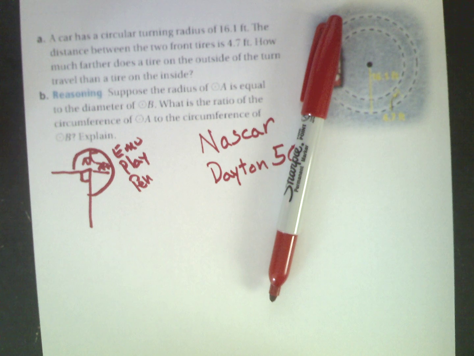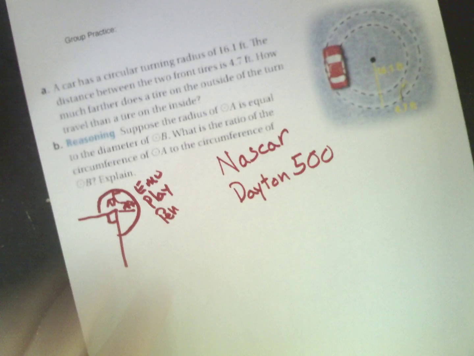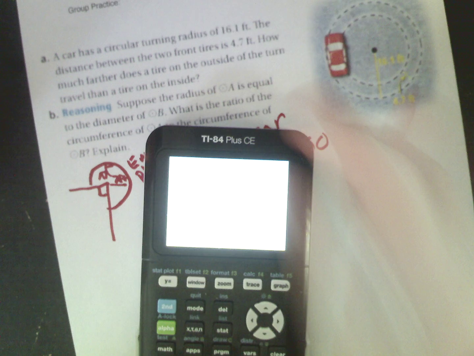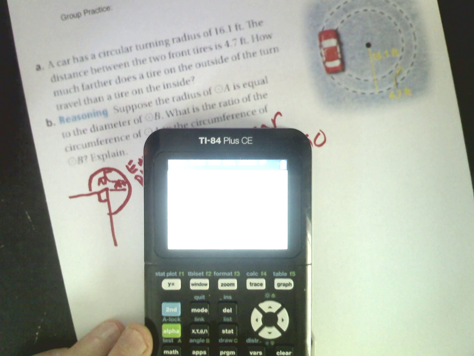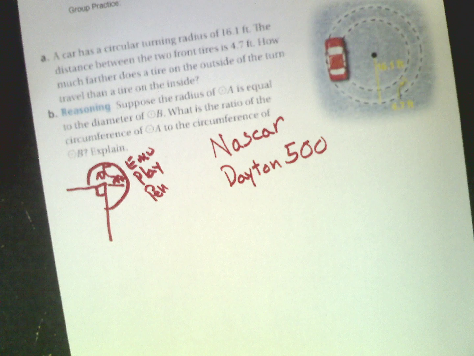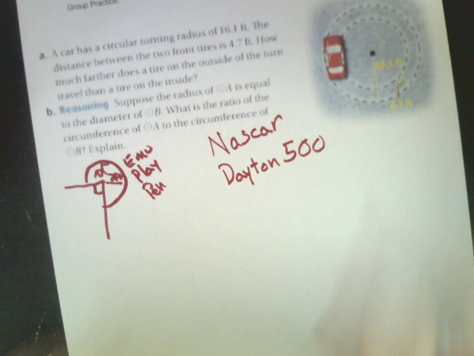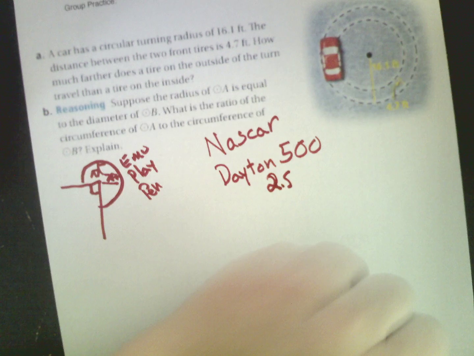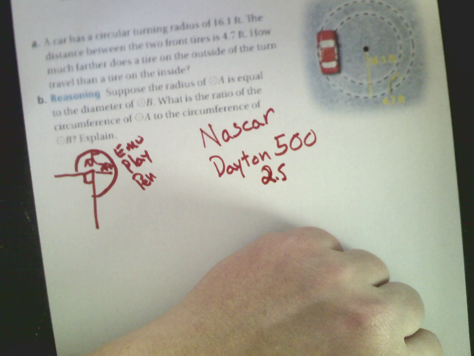So I don't know how long that makes that track. Each track must be 500 divided by 200, 2.5 miles. So that track at Daytona, we just found that out, is 2.5 miles. So they have to go around that 200 times in the race.